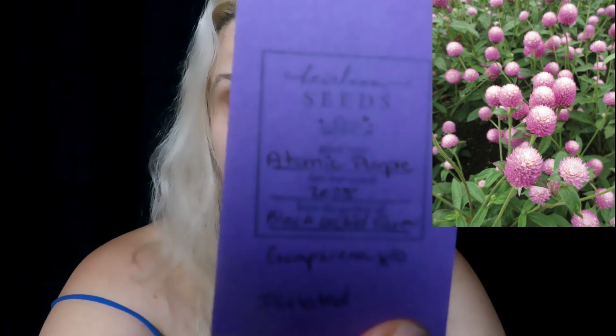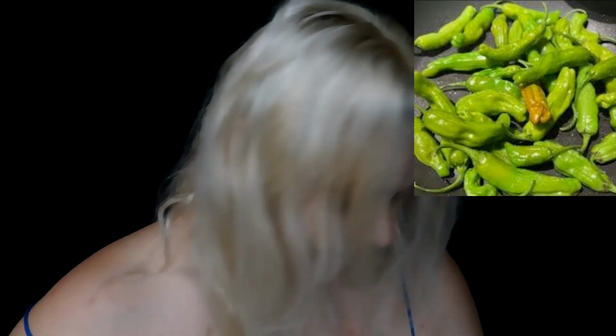atomic purple gomphrena, snail vine, Zulu sweet pepper, pink carmine gomphrena, and shishito pepper. So that was trade number 1.